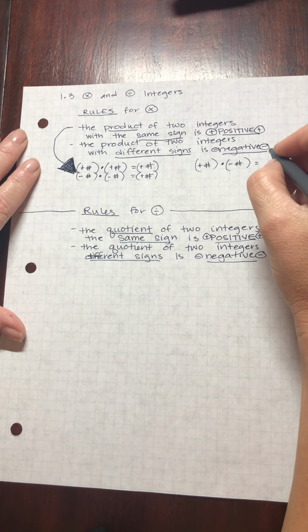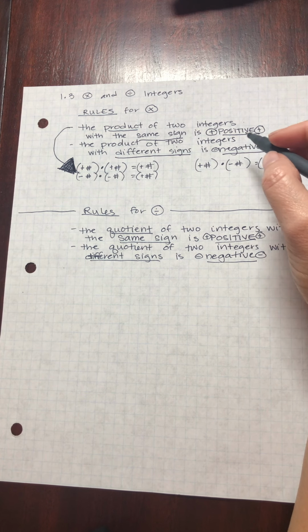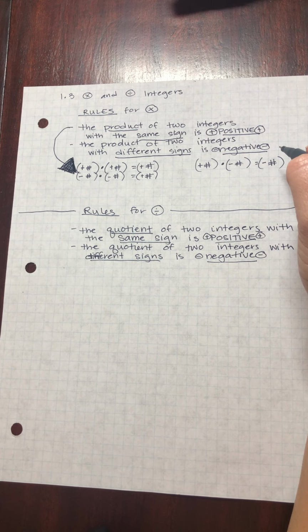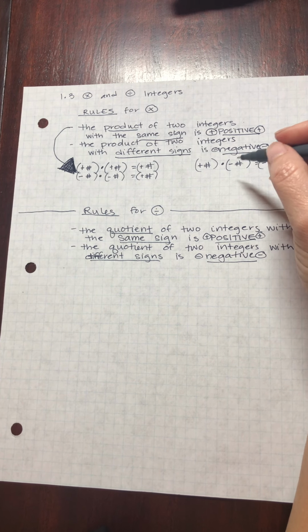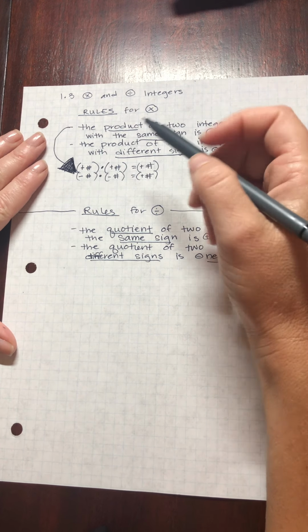Yesterday, when the signs were different, we found the difference, and then whichever number was bigger, that was the sign for the answer, right? So there were a few things you had to pay attention to in order to get the right sign on your answer. Multiplication and division is easier, in my opinion, because if they're the same, it's positive, and if they're different, it's negative. It's just as simple as that, okay?